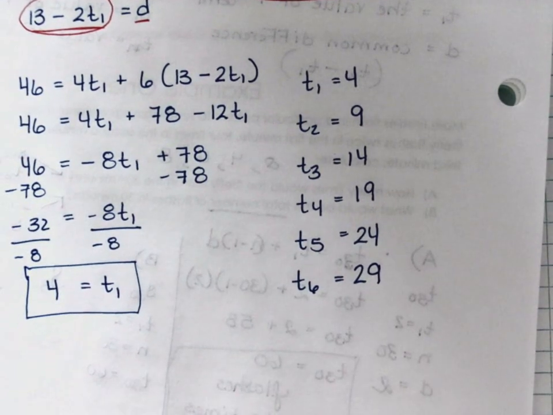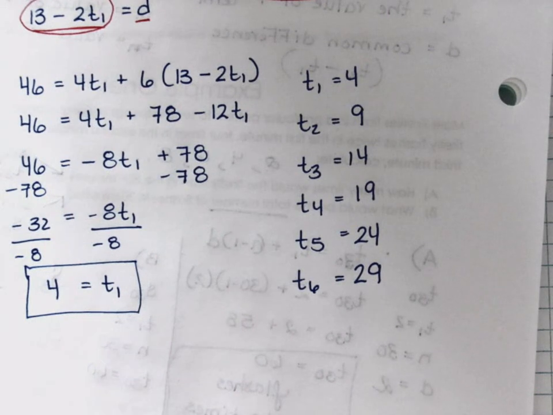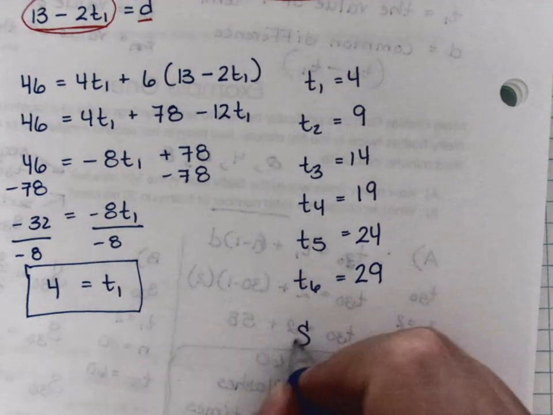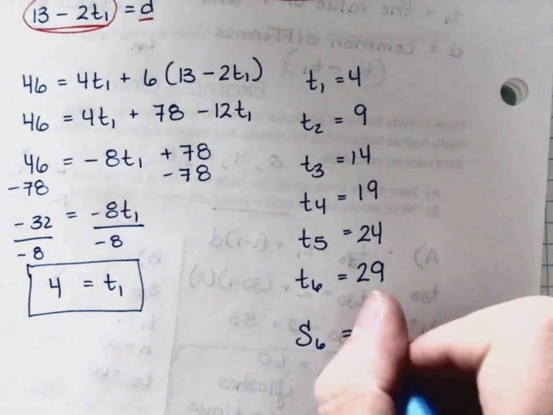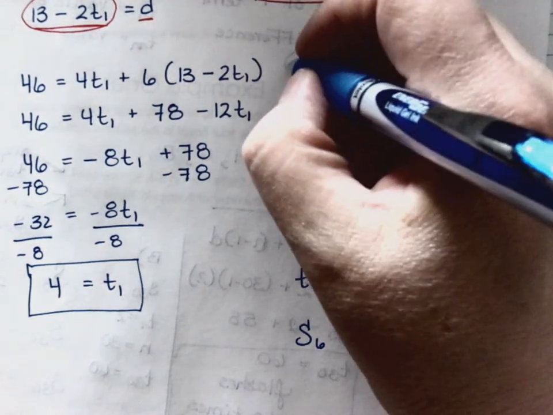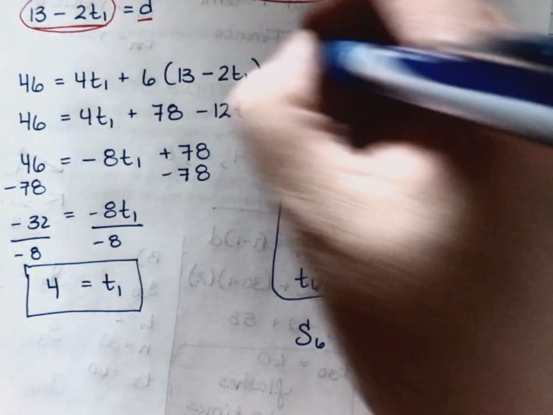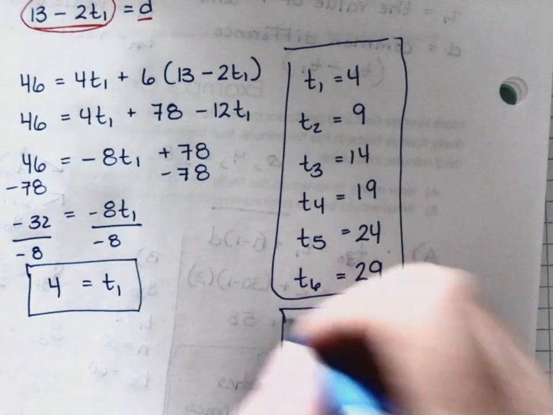Okay, so we found all 6 terms, and now we need to find the sum of the 6 terms. I think we can probably add them together in our calculator, and really it's only 3 because we know the sum of the first 4 is 46. So 46 plus 24 plus 29 gives me 99. So that's one part of the answer, and that's the other part.